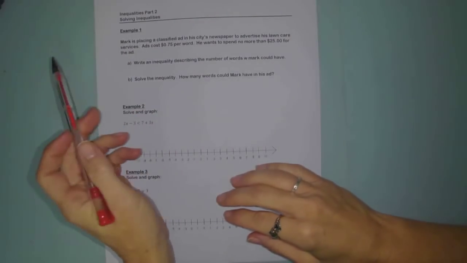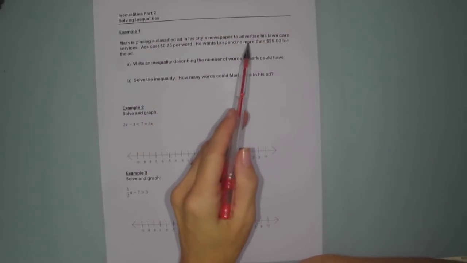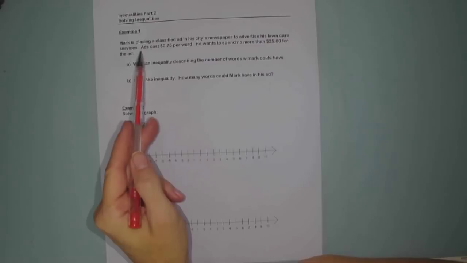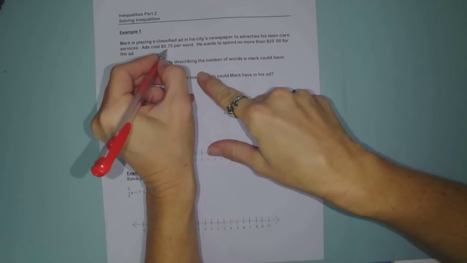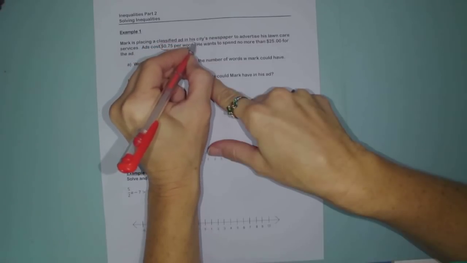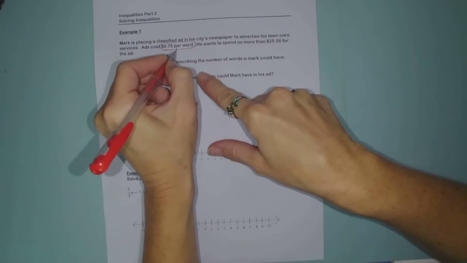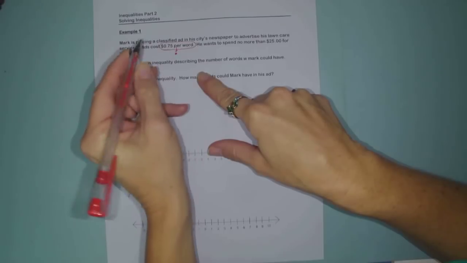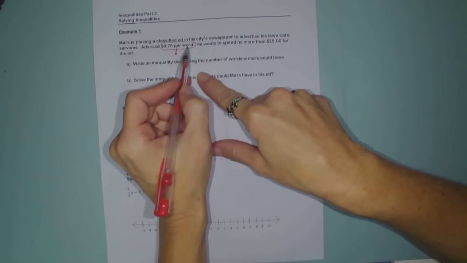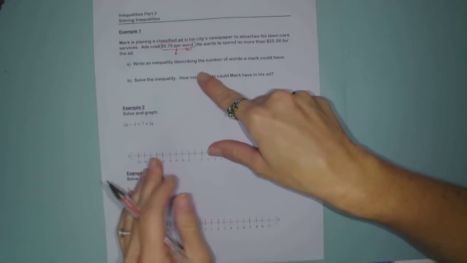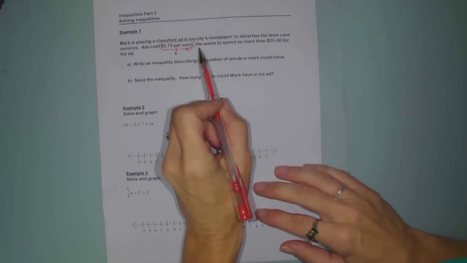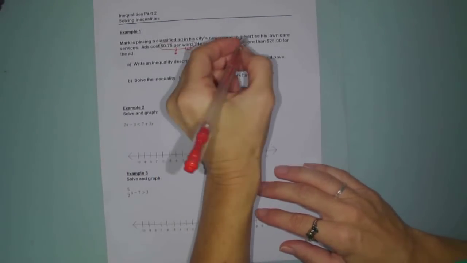I'm going to read it to you. You read along with me. And if I'm going too fast, you can just pause it. Mark is placing a classified ad in his city's newspaper to advertise his lawn care services. Ads cost 75 cents per word. So let's circle that. That's going to be 75 cents times, because we know per means multiply. So 75 cents for every word, which I think they're calling W eventually. He wants to spend no more than $25.